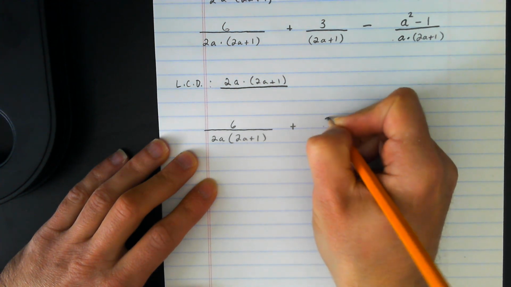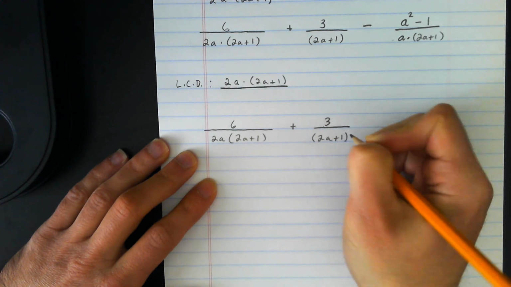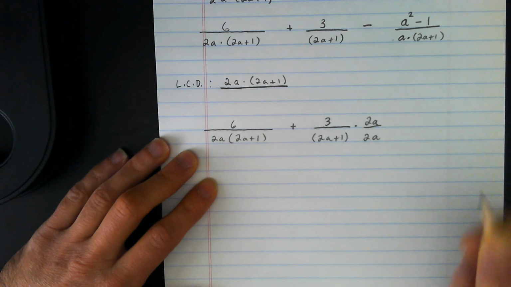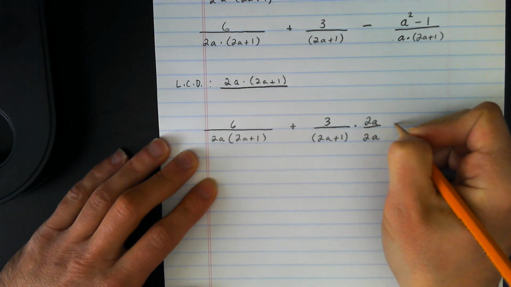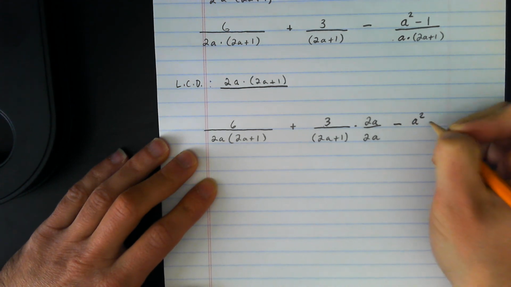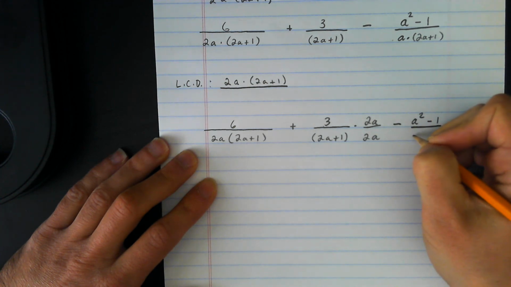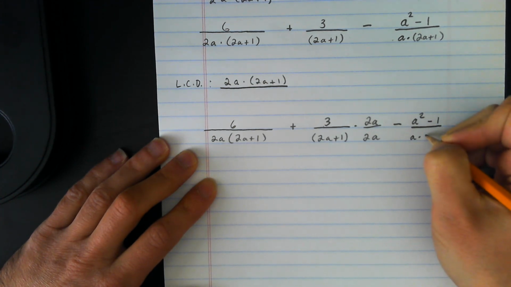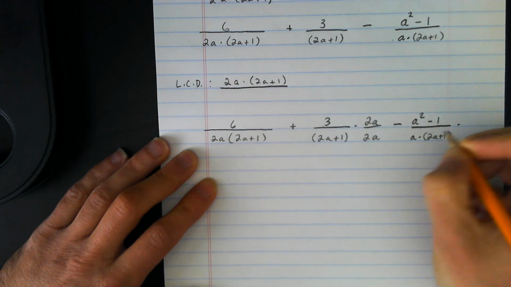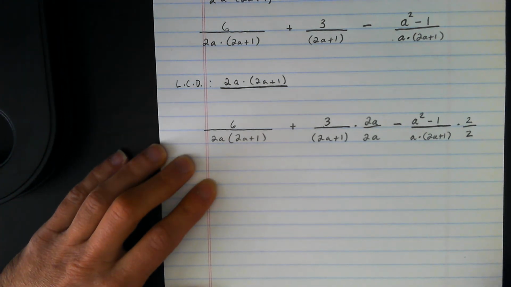This one is missing the 2a, so we're going to have to multiply the top and bottom of this by 2a, like so. Okay, now last but not least, got minus a squared minus 1 over a times 2a plus 1. This one needs to be multiplied by 2, so we'll multiply the top and bottom by 2 over 2, like so.